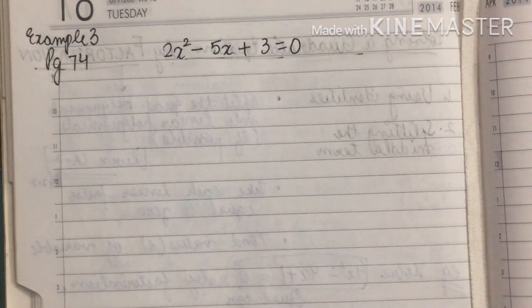Now I move on to the second option, which is splitting the middle term. To split the middle term, there are a few steps involved. You are aware of those steps? Still, let's just revise those steps. How do we split the middle term?